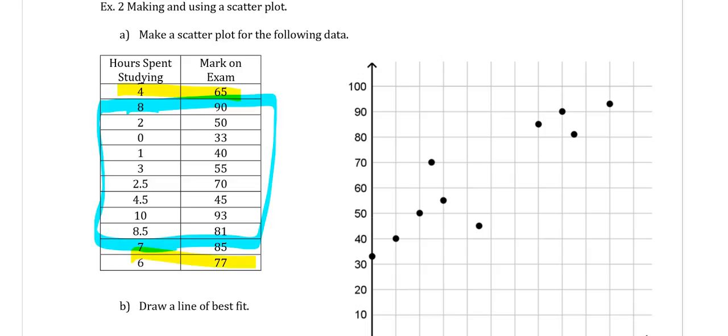If somebody spent 4 hours studying and got 65 on their exam, I go over to 4 hours and I go up to 65, and it's not a perfect line, so I just put a dot. And then somebody spent 6 hours and they did a bit better. They got 77. So I go over to 6 hours and I go up to 77 and I put a point right about there.